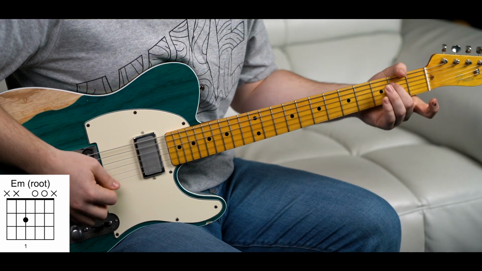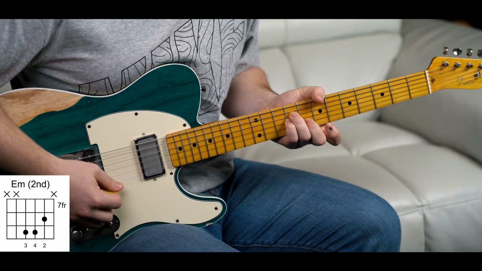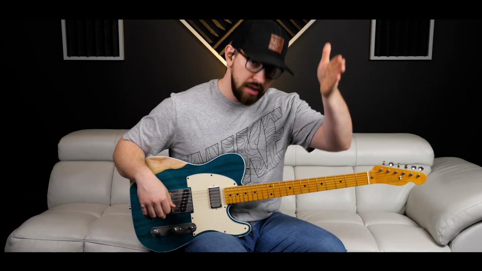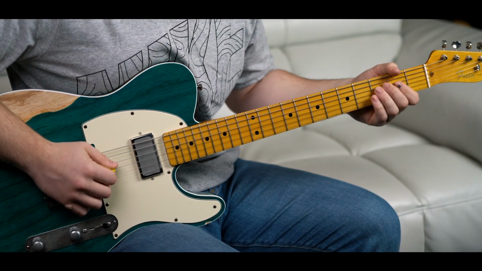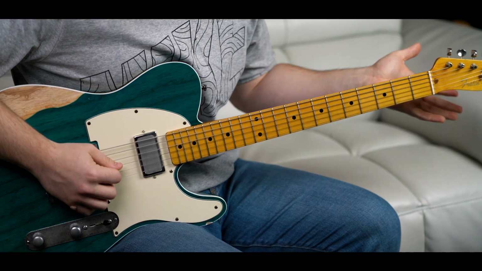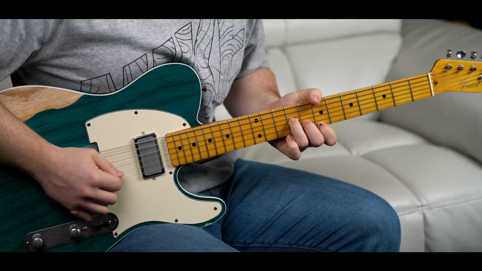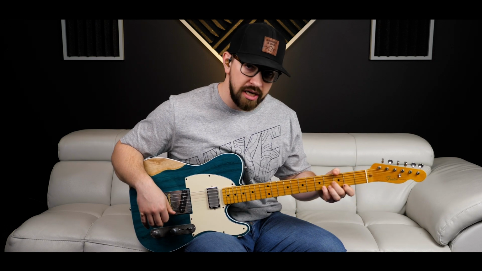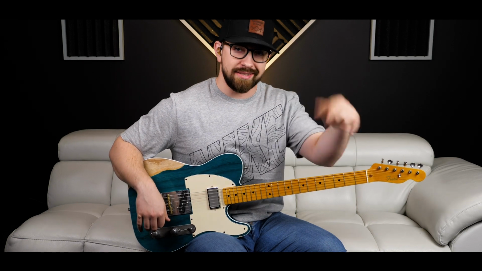So we got root, first, and second inversion. And it makes sense because it moves up: root, first, and second, because your bass note goes E, G, and B. And that's what's happening here. Our root note is E, then G, and then B. Same thing over here. You've got G, then B, then E. So it makes logical sense. If you start in first inversion here, the next shape is going to be second inversion, then it's going to be root. Because you only have 3 notes, it's a cycle, and they keep going.